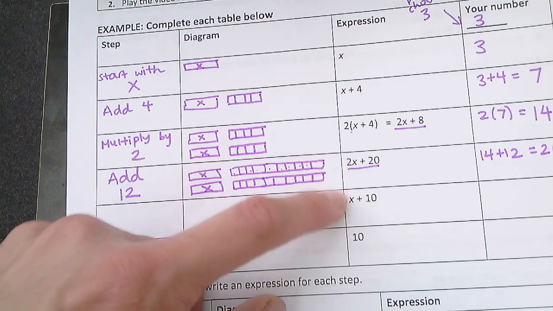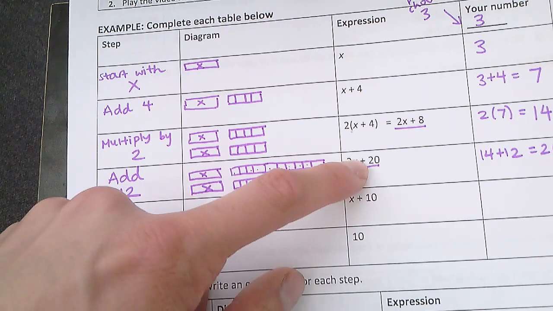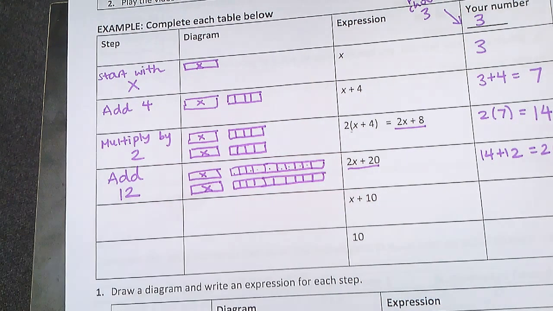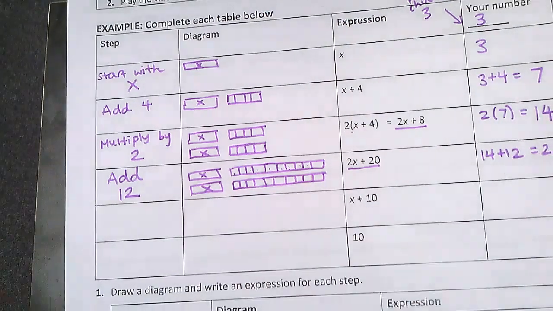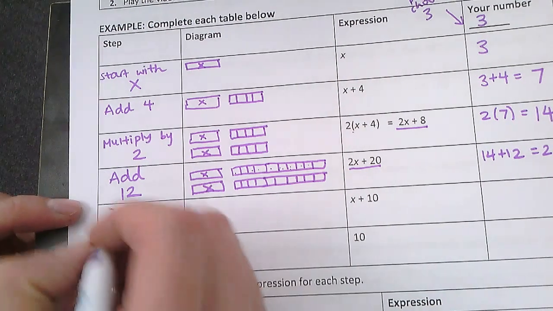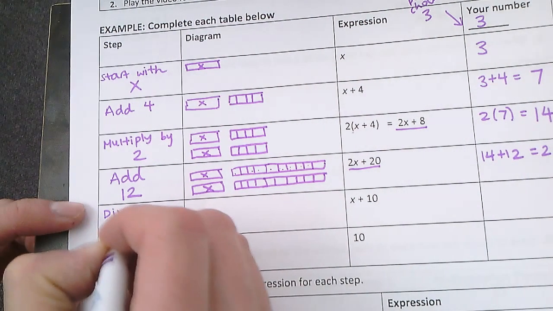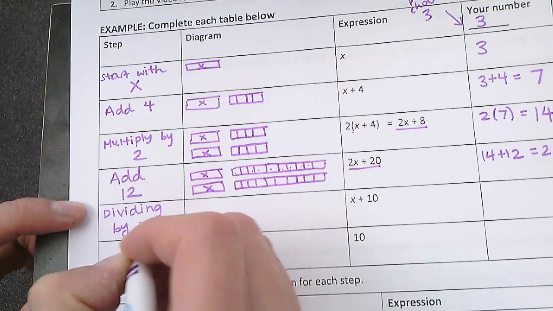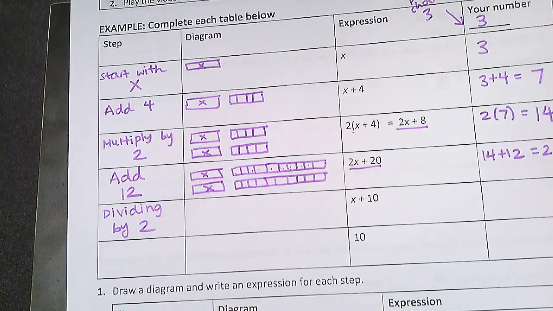Half of 2x is x, half of 20 is 10. So if we're taking half of something, we are dividing by 2. Okay?